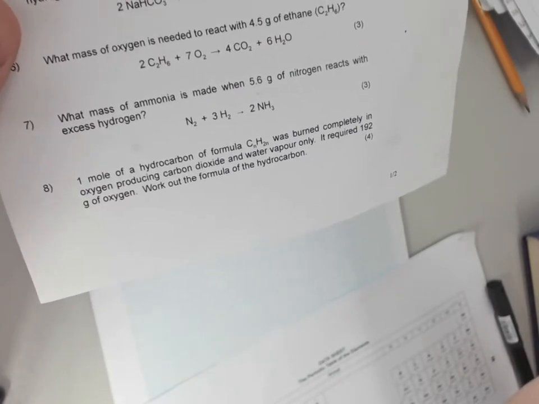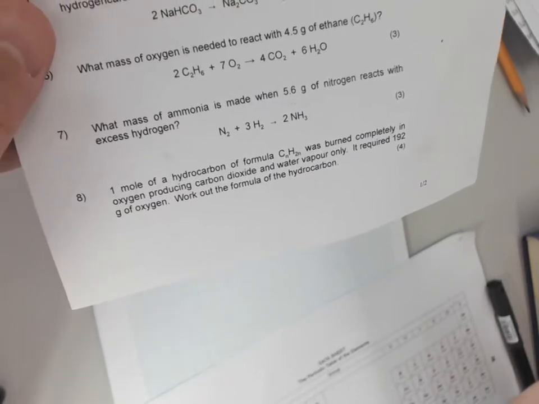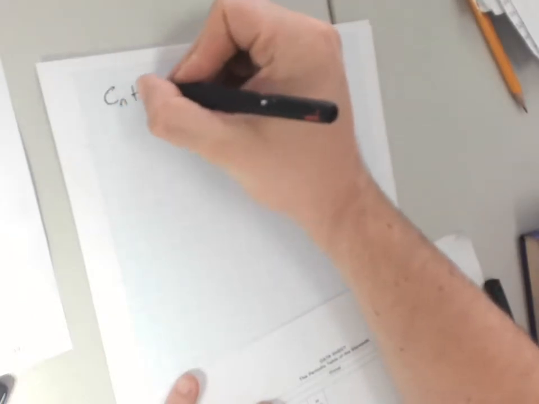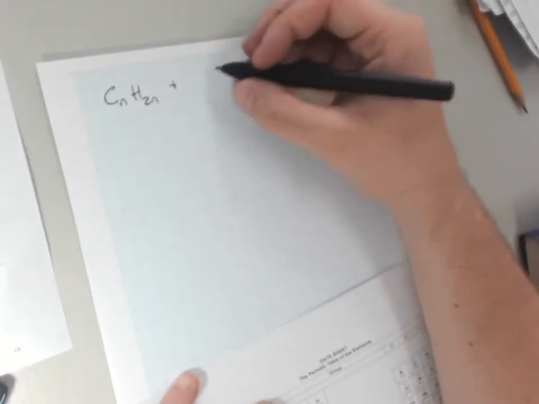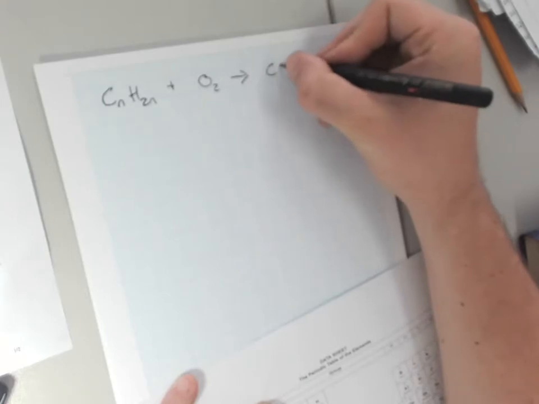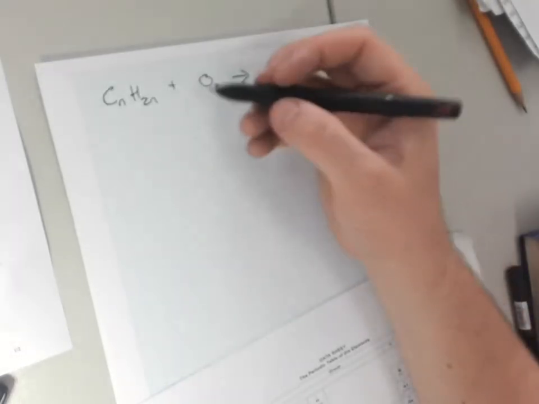CnH2n was burned completely in oxygen and it produced carbon dioxide and water vapor only. It required 192 grams of oxygen. Work out the formula of the hydrocarbon. So, what we've got is CnH2n, so there are twice as many hydrogens as carbons. It burns in O2, and it makes CO2 plus H2O. This is a standard complete combustion of a hydrocarbon.